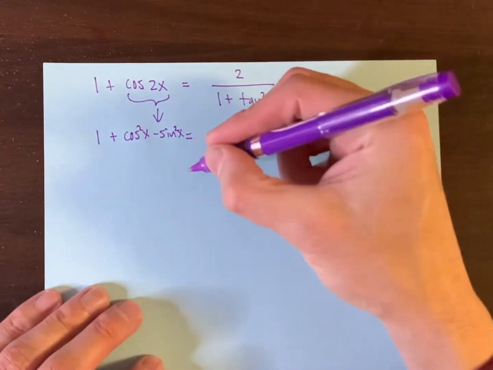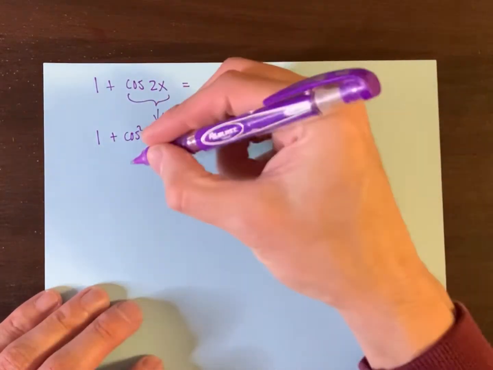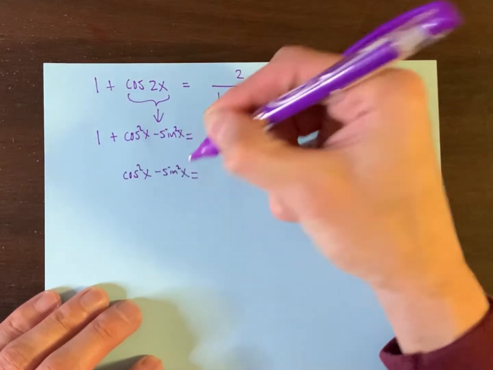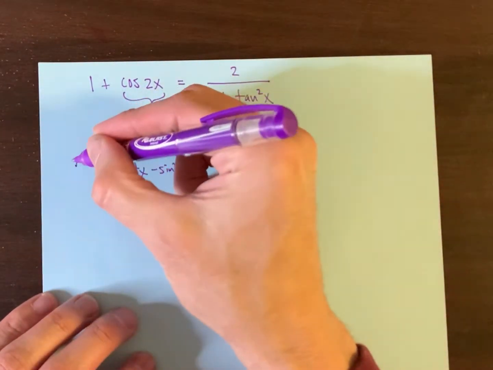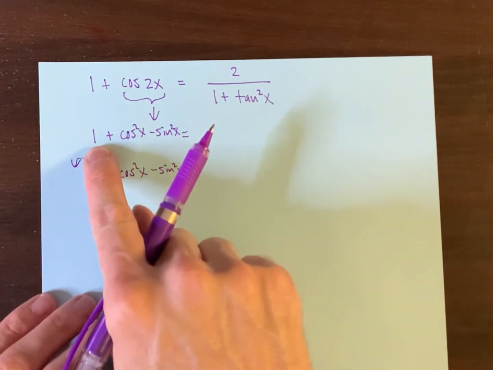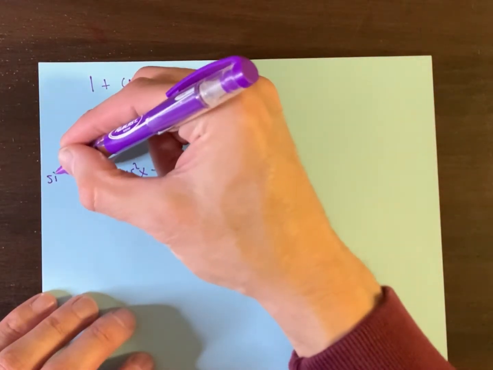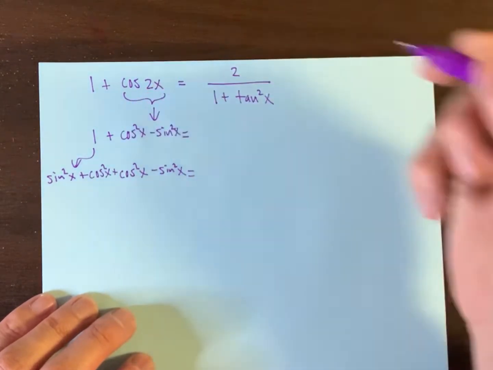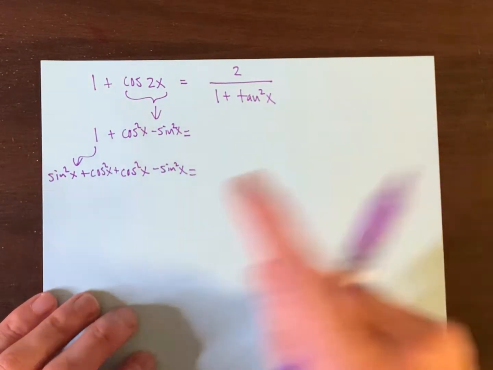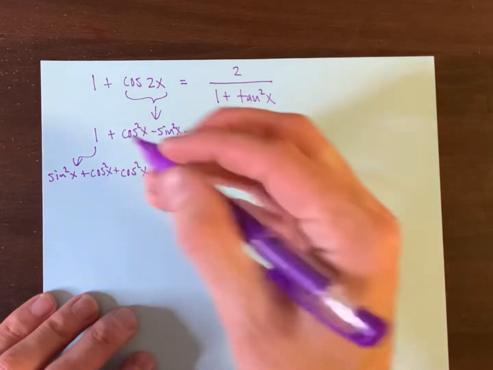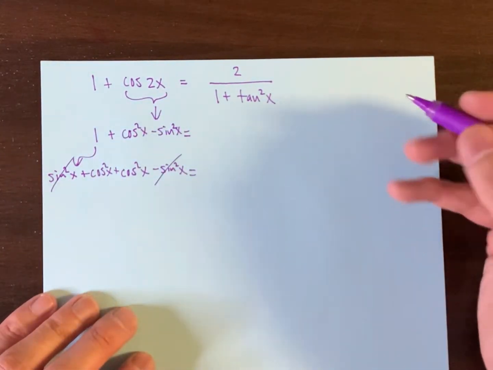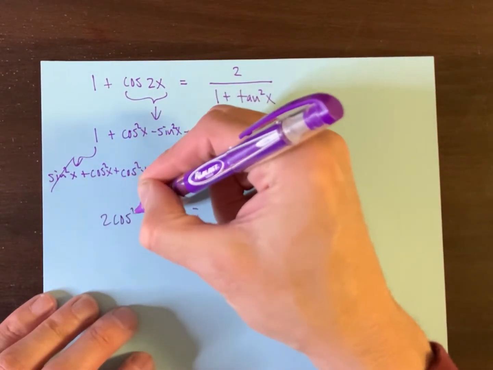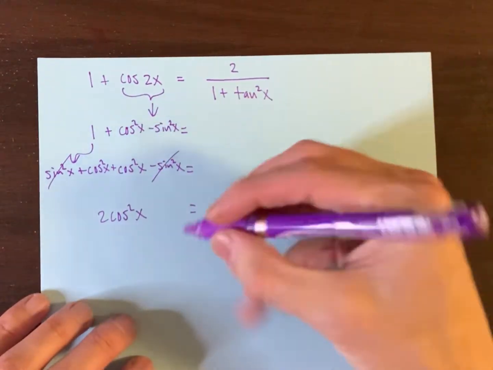Now, let me throw this at you. I'll leave this the same, cosine squared minus sine squared. But now, you know what? Look, you see this 1? Do you know what I'm going to do with that 1? I'm going to write it as sine squared plus cosine squared. See what I'm saying? And I do this because the sine squared and negative sine squared actually eliminate. So I'm left with 2 cosine squared, right? Because cosine squared plus cosine squared.